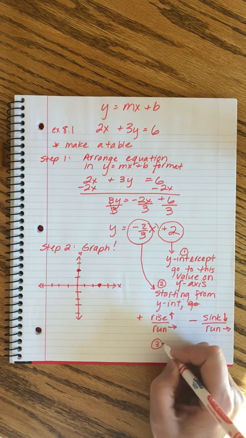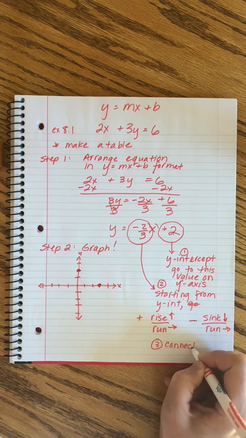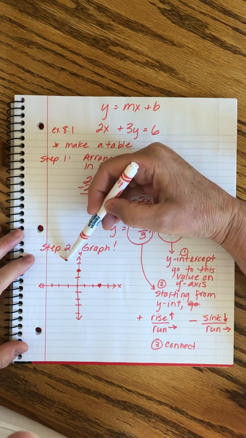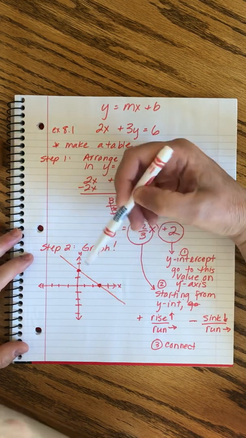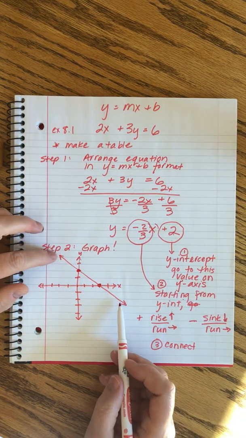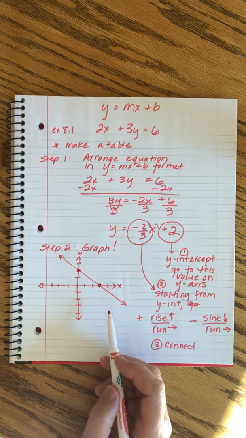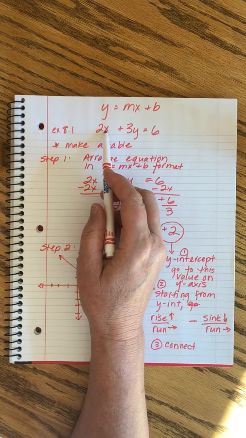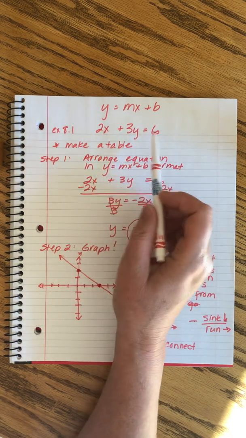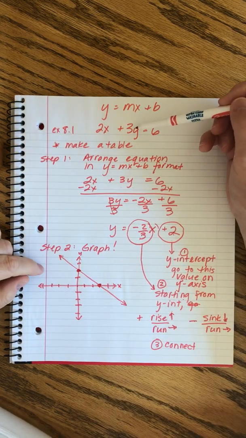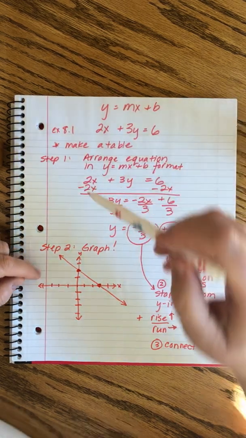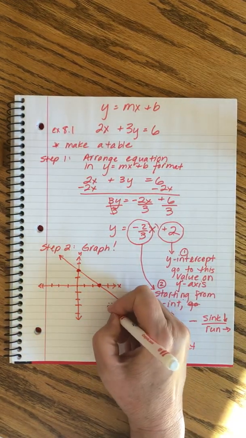And then the third part of this is to connect the points. And you can use a straight edge. I'm just trying to eyeball it. We draw a line that connects the 2 points. And that is the graph of this line. So what that means is that for any point x that you would like to choose, any number in the whole world, put it through that equation, and the y value associated with it will lie on this line. All the points will make that equation come true. This is right, by the way. Yay us.